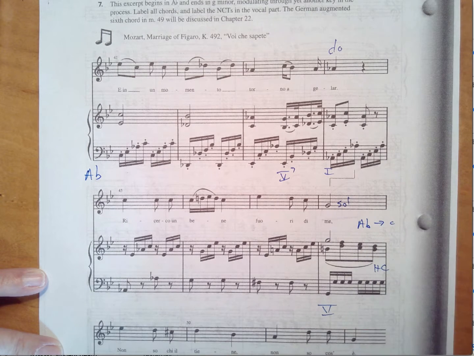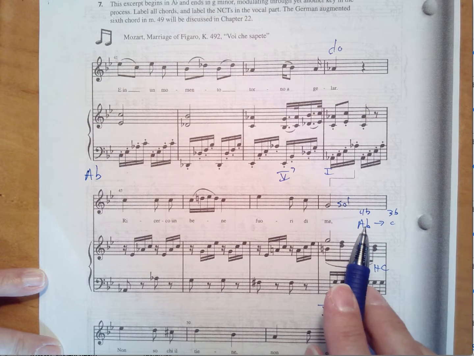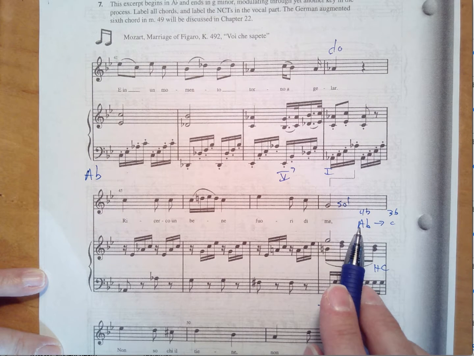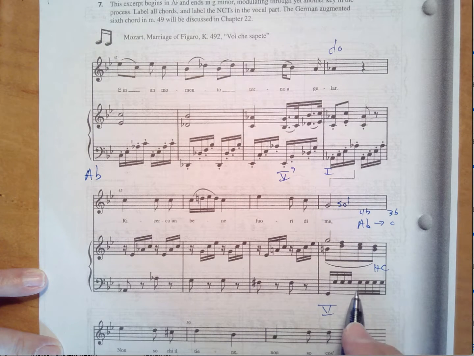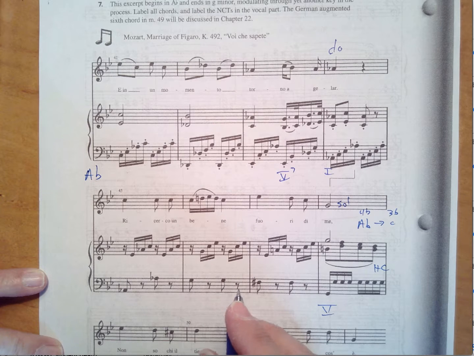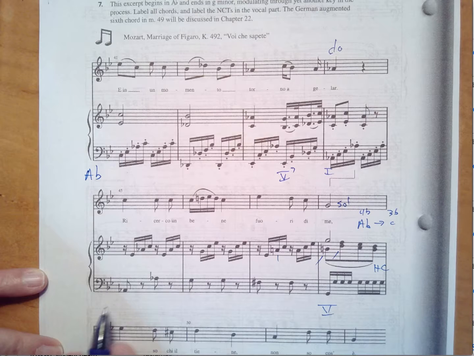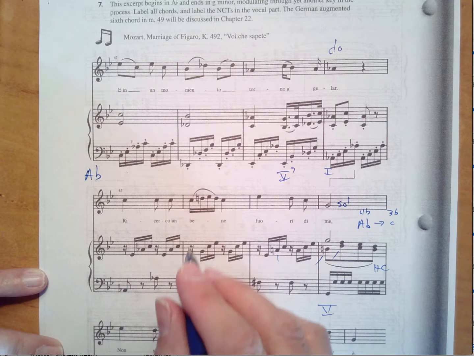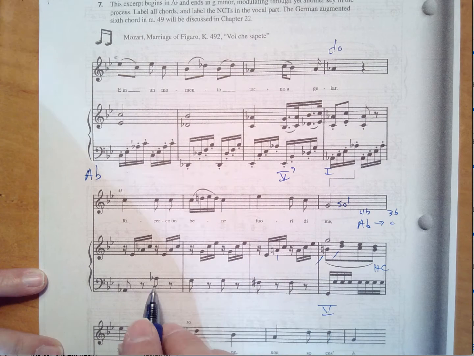to C minor, that's 4 flats to 3 flats. B flat, E flat, A flat, D flat. We'd need D naturals. And we would want to add in a B natural to give us our leading tone. So if you look here, we get A naturals, B naturals, D naturals. From this point on, this is acting like C minor.